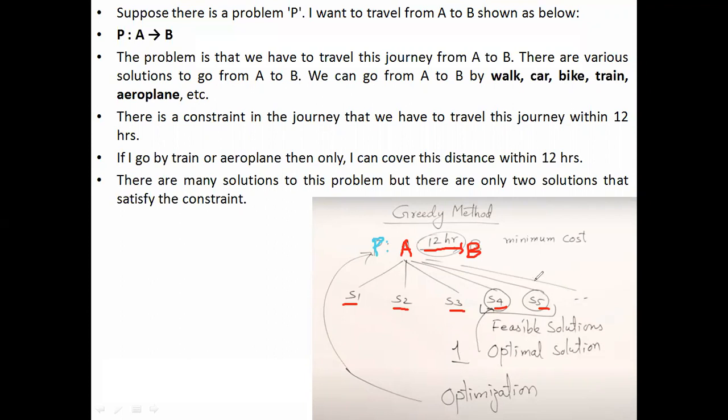Among these solutions, the condition is that you want to travel from A to B within 12 hours. The distance is very long, and you want to reach within 12 hours. At that time you may choose only two options, either train or flight.